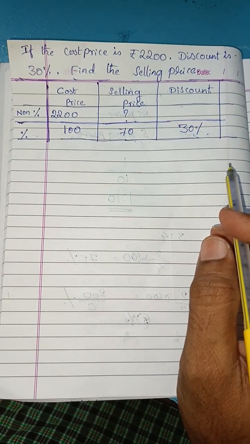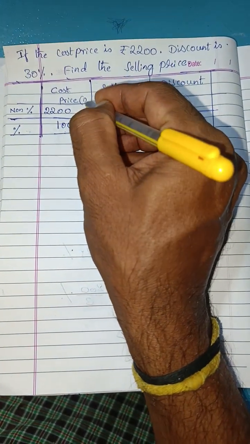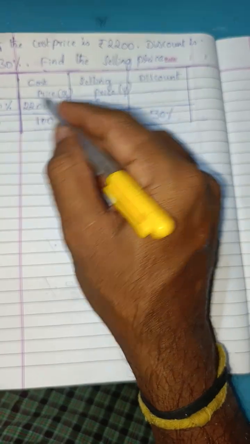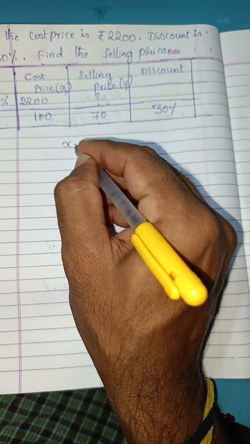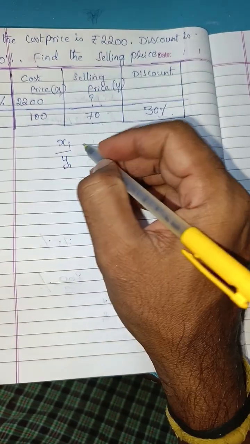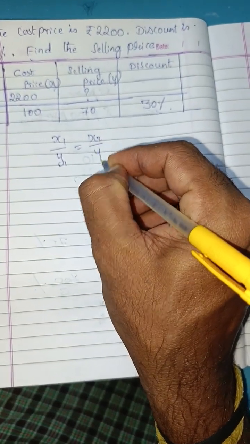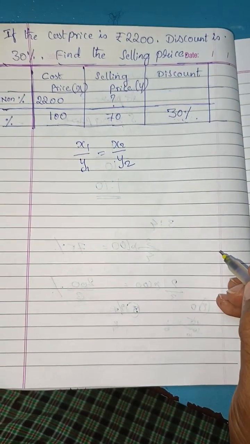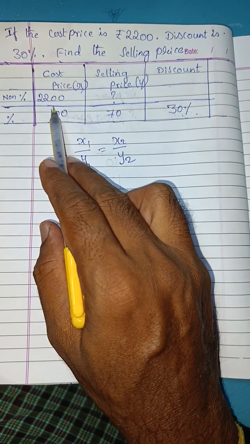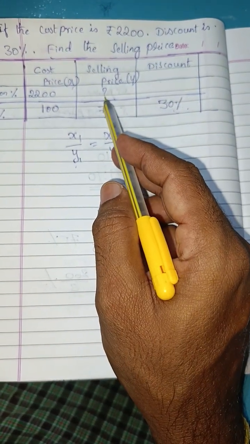What is the meaning of direct proportion? If I consider the cost price as X and the selling price as Y, then X1 by Y1 is equal to X2 by Y2. So now X1 stands for 2200 and Y1 is the question mark.